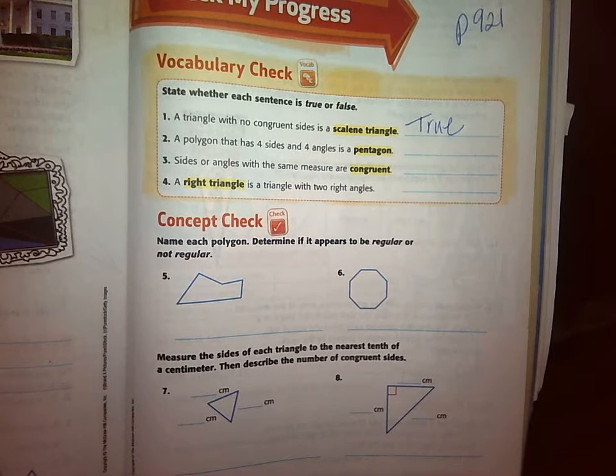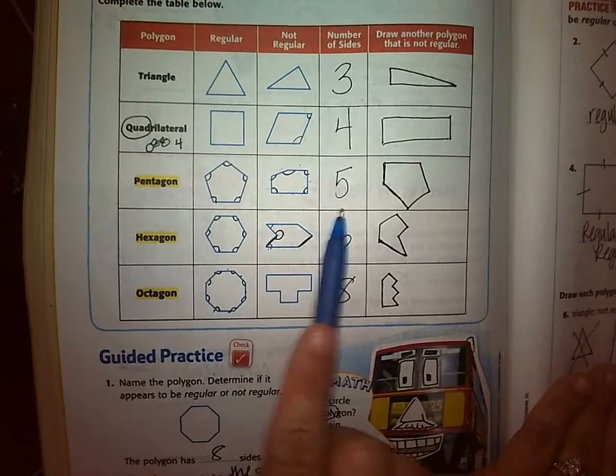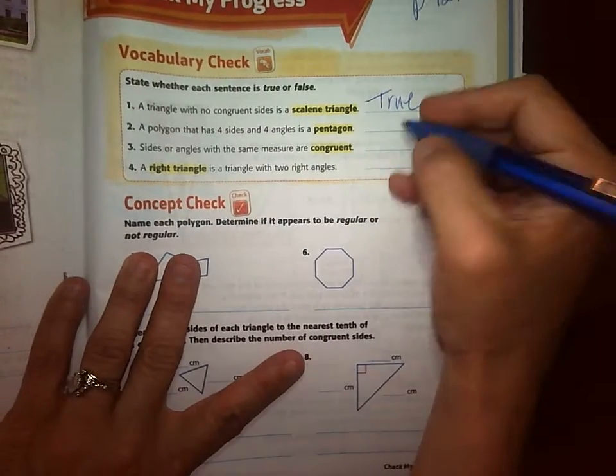A polygon that has 4 sides and 4 angles is a pentagon. Well, you might remember, but in case you don't, you can turn back to page 904. The pentagon has 5 sides. So this is false.